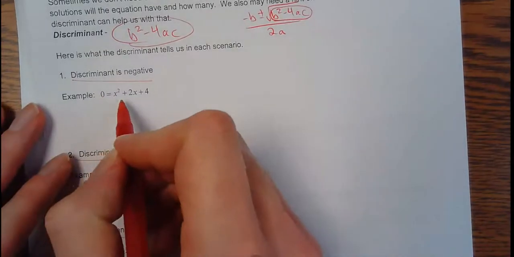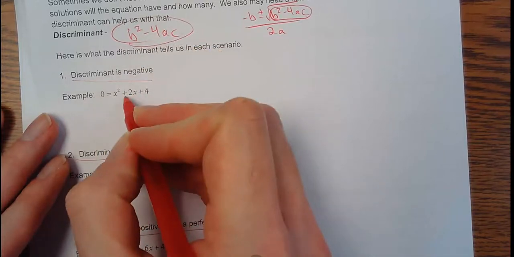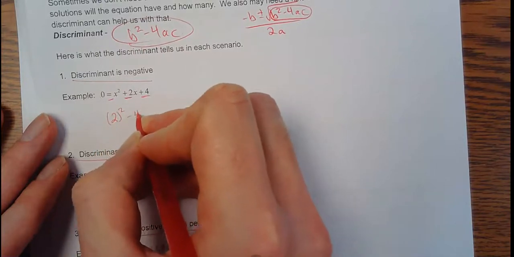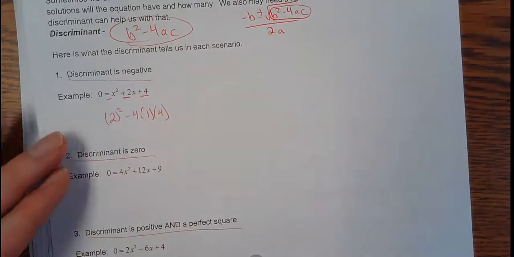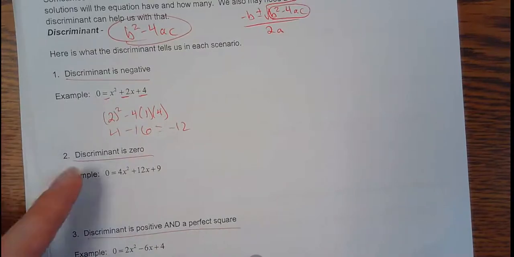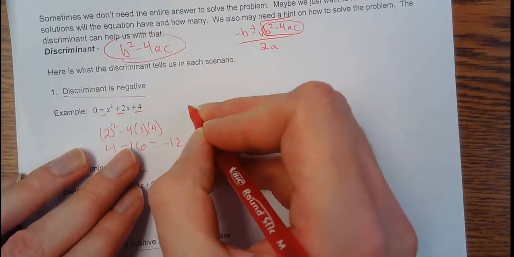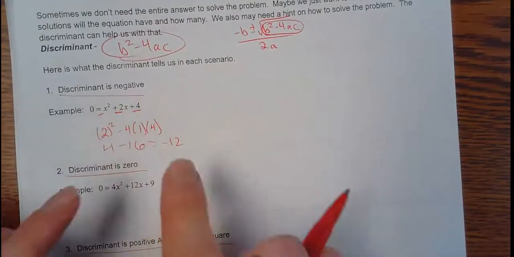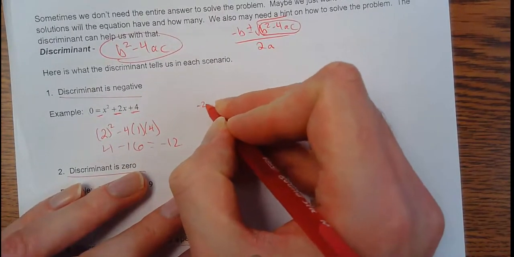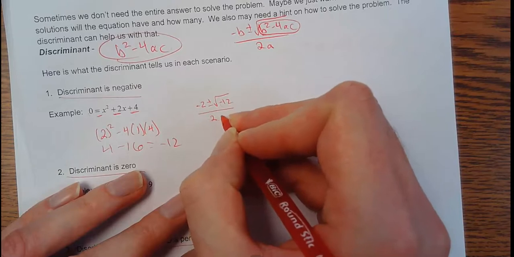Okay, so the first one, this is a situation where it's going to have a negative discriminant. So if I had b squared minus 4ac, this is the b, that's a, that's c. So it would be 2 squared minus 4 times a times c. And I've got 4 minus 16, which is negative 12. What's happening here is this is what's under a radical. If I did the entire thing, which you don't have to, this is how much we need to do and then interpret the negative 12. But behind the scenes, what's going on is I've got negative b plus or minus the square root of negative 12, because that's what's under the radical, all over 2 times a.